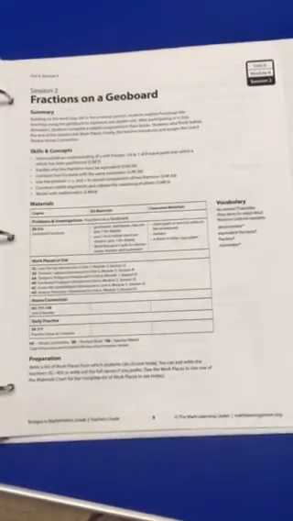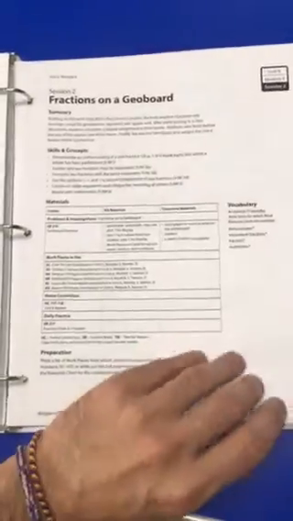All right, this is the teacher overview for Unit 6, Module 4, Session 2, Fractions on a Geoboard. Just kind of the extension of the halves, now going into other fractions. So you'll need to have everything prepped for the geoboards.